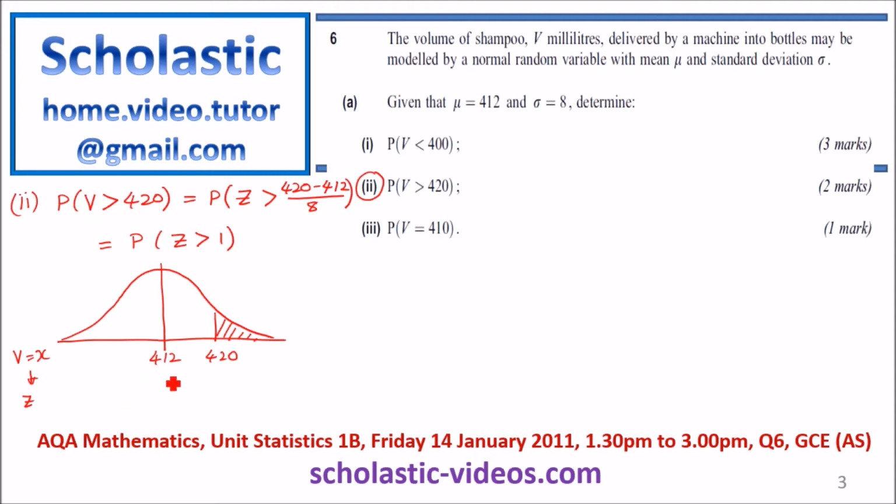When you change the variable to z, basically what you do is change the mu to 0, and the value for 420 we got is 1. When you change the variables, you automatically change your sigma to 1. In this case originally sigma was 8. Now what is our task?